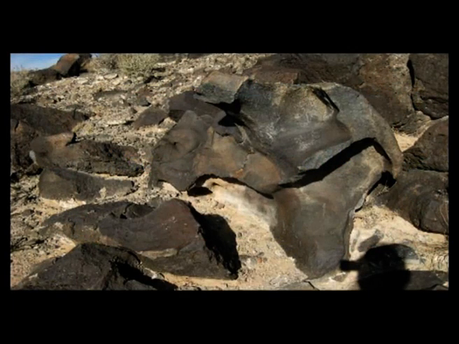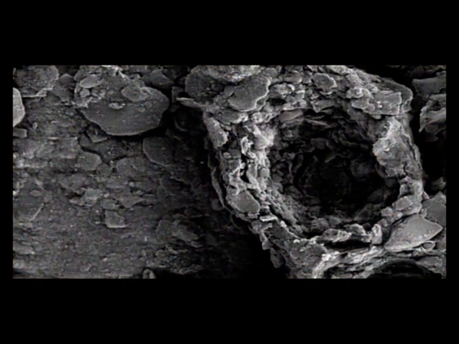Desert varnish is a dark coating on the rocks found in arid regions composed dominantly of fine grained clay minerals containing black manganese oxide and red iron oxide. Varnish can be a prominent feature in many landscapes. It often coats canyon walls also.